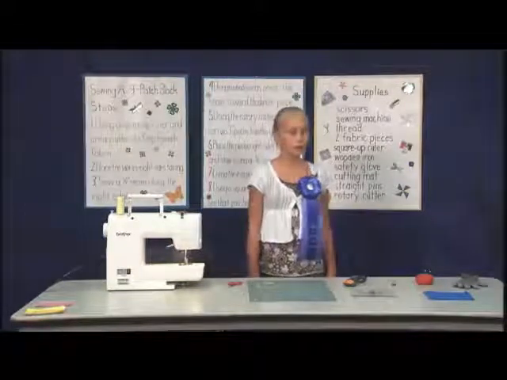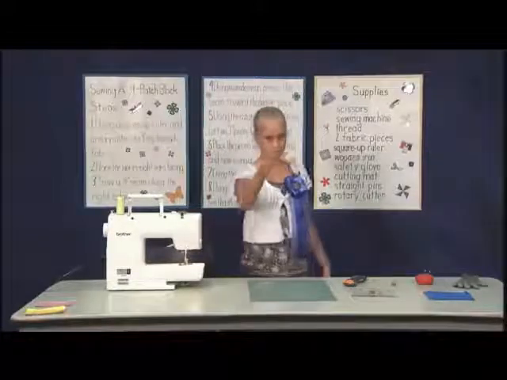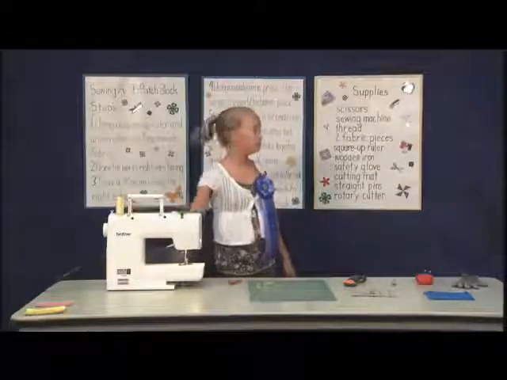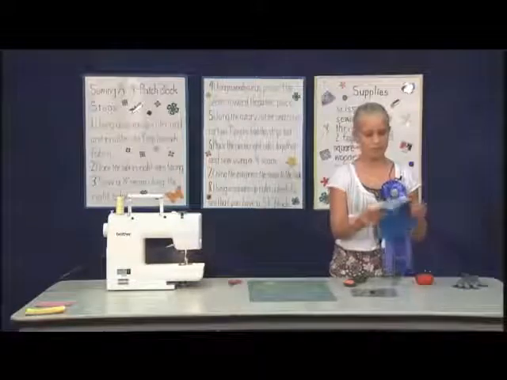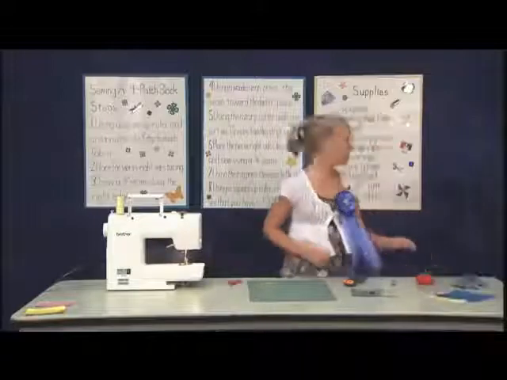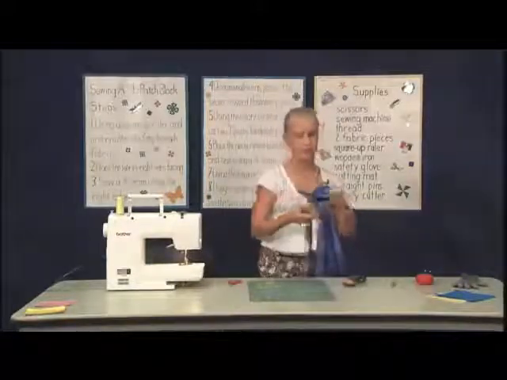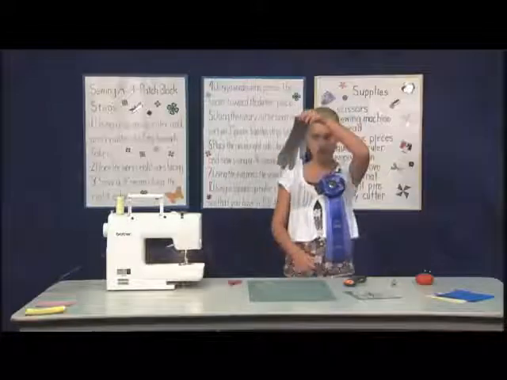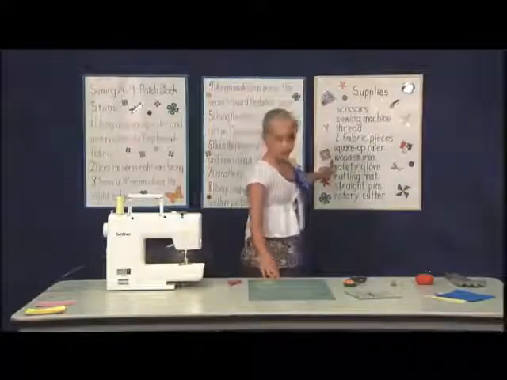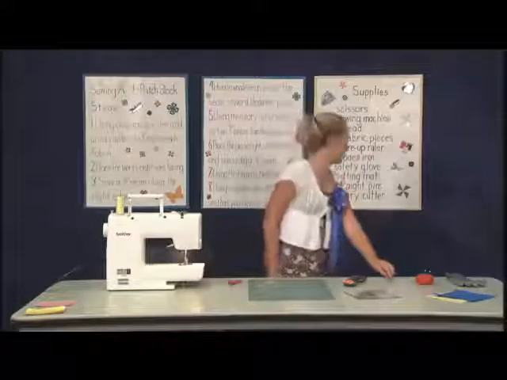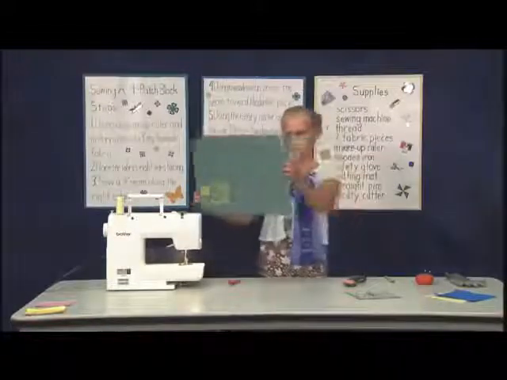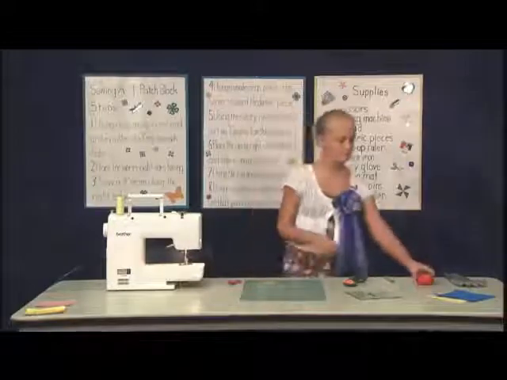To make a 4-patch block, you will need these items: scissors, sewing machine, thread, 2 pieces of fabric, square up ruler, safety glove, wooden arm, cutting mat, straight pins, and a rotary cutter.